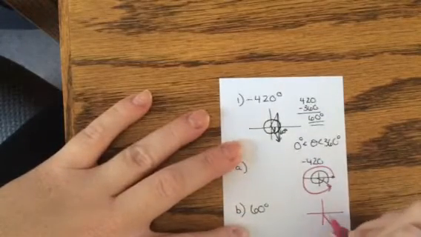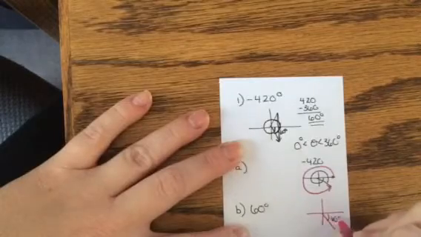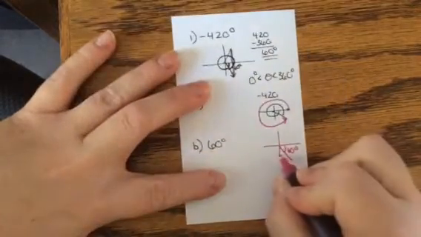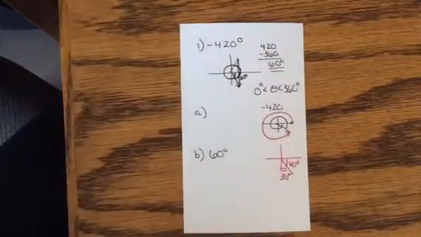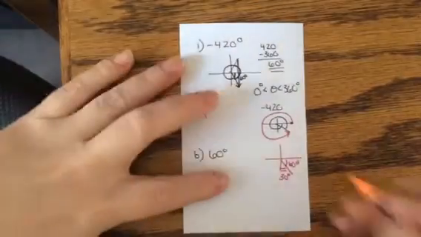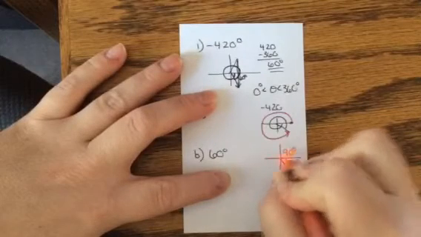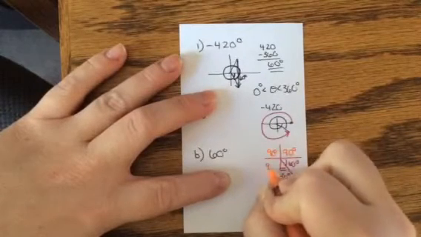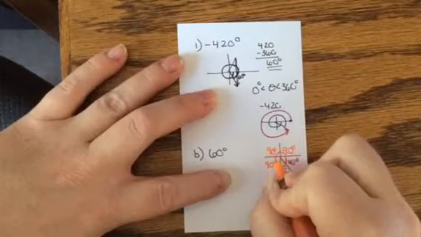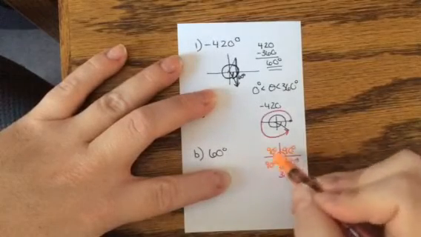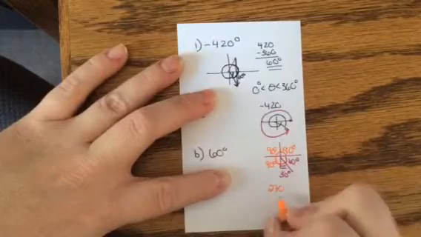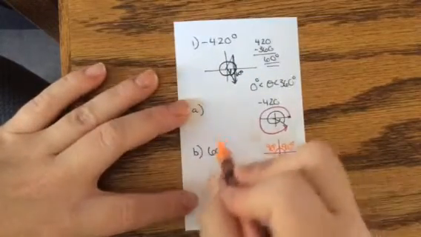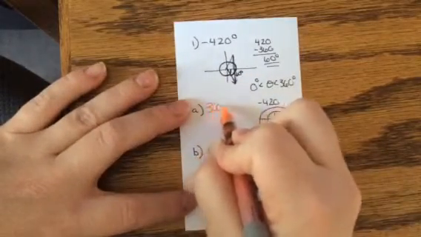Well, we know this piece right here is 60, which means we know this piece right here has to be 30, because every quadrant's worth 90. And now we can just add stuff up. We have to go through the first quadrant, through the second quadrant, and through the third quadrant. So 90 plus 90 plus 90 is my 270. Plus the 30 more that I have to go in the fourth quadrant gets me 300. So part A's answer is 300.